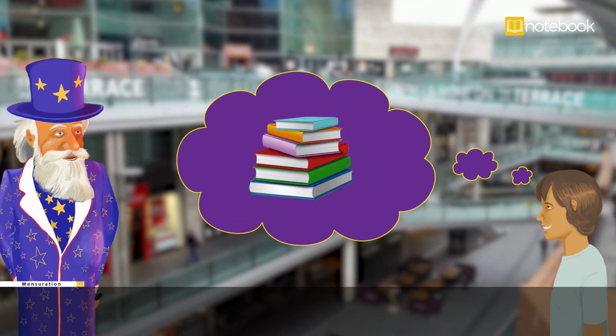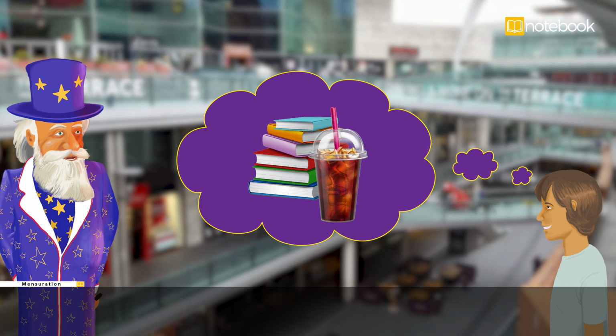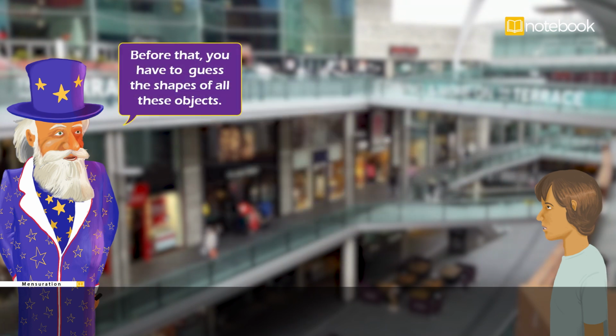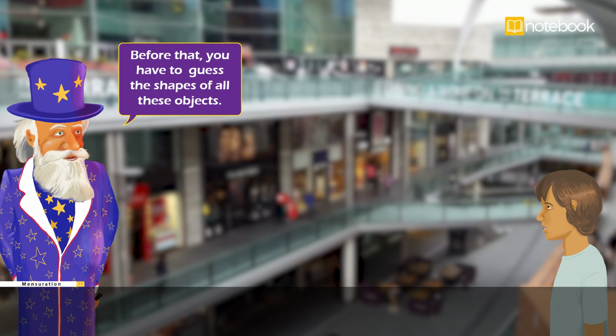Let's buy comic books. No, let's have a cold drink with ice cubes or an ice cream or a chocolate ball or chocolate pastries or... Oof, I am so confused. Before that, you have to guess the shapes of all these objects.